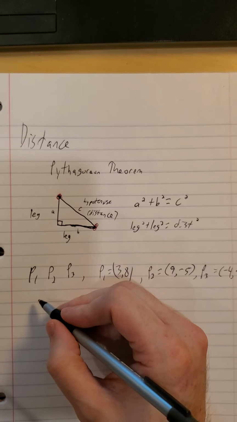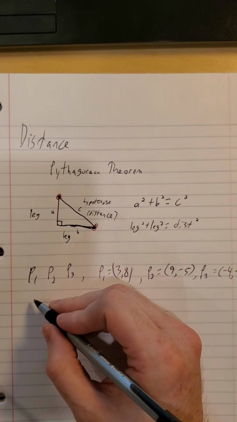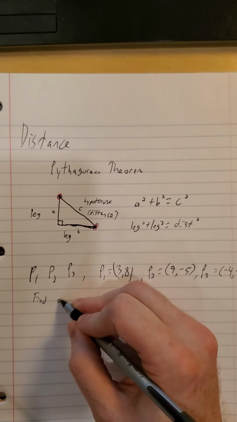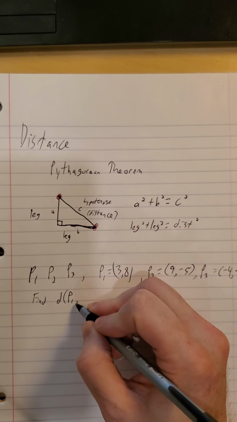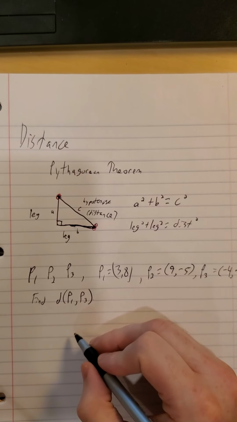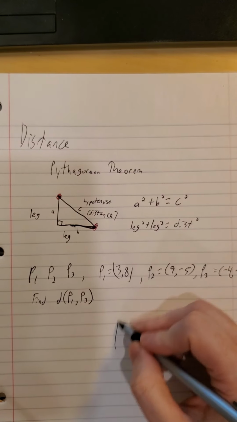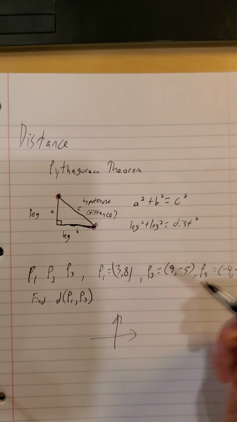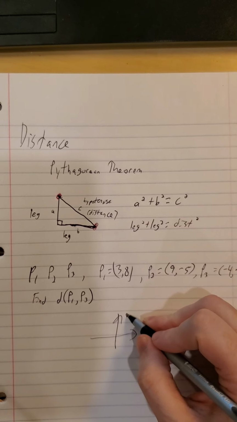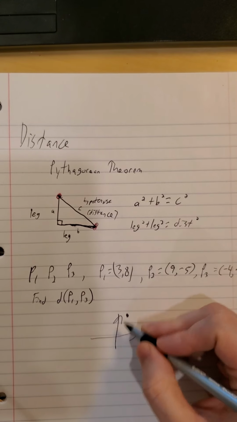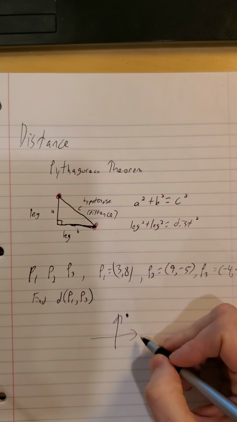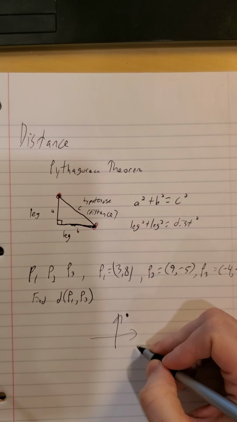So we'll start with finding the distance between point 1 and point 3. So I'm just going to make a quick rough sketch of point 1 and point 3. So point 1 is at (3, 8), so we're somewhere in Q1, a little bit higher than we are to the right. Point 2, (9, -5), we're in Q4.